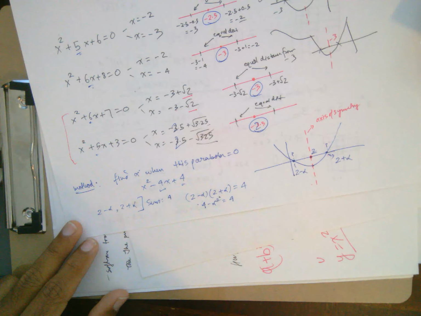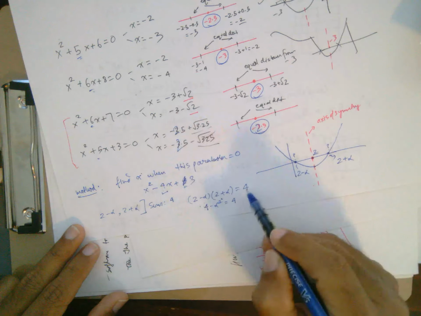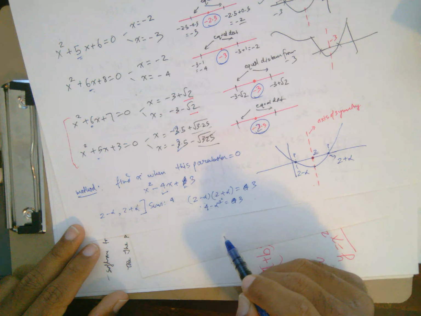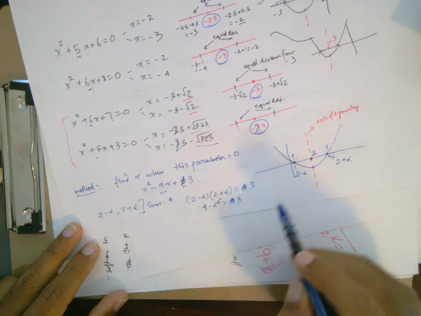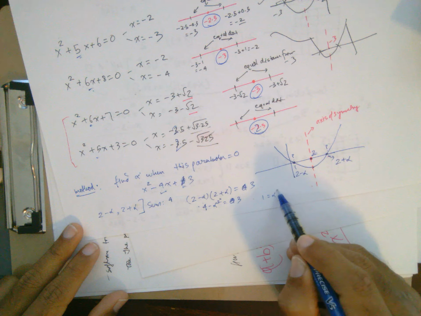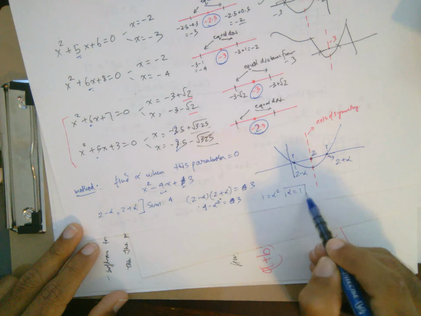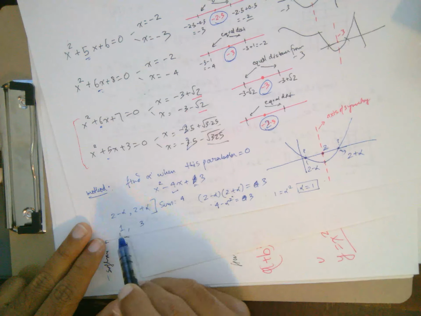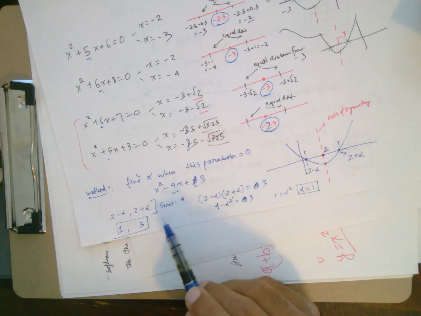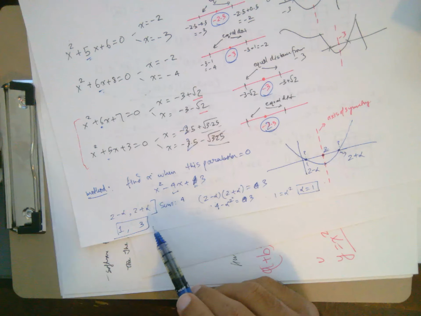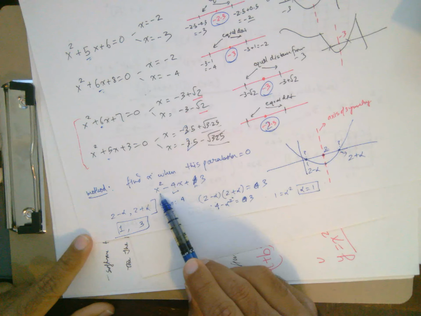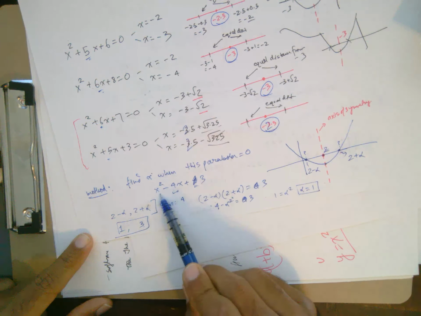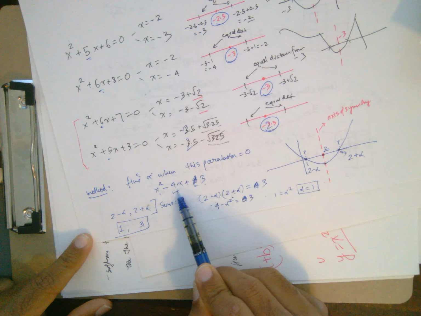Oh, let's make this 3. Otherwise, it's not going to work. So 4 minus alpha squared is 3. So you get 1 is alpha squared, or alpha is 1. So what are the values? The values are 1 and 3. You can verify that. When x is 1, this becomes 1 plus 3, 4, minus 4, 0. When x is 3, 9 plus 12, minus 12, 0.